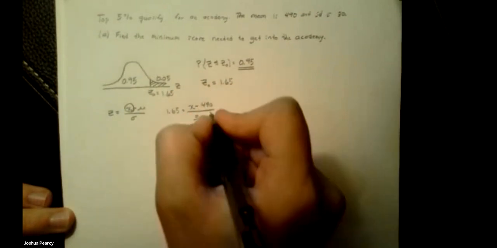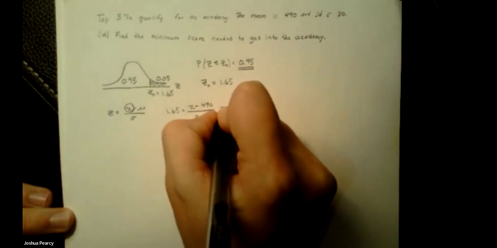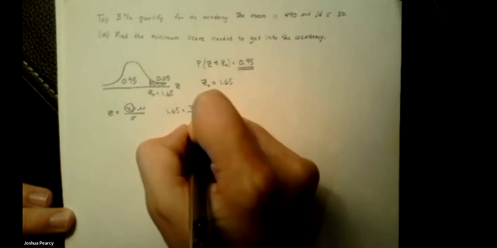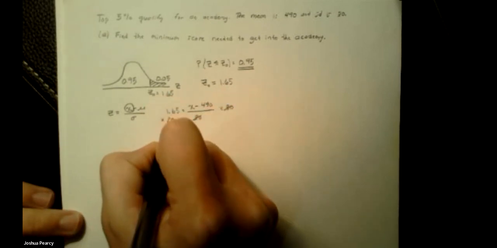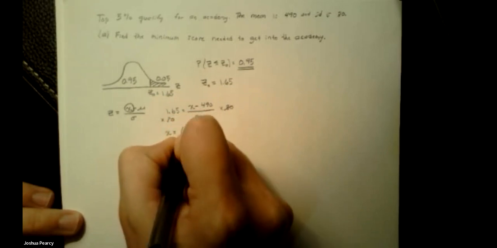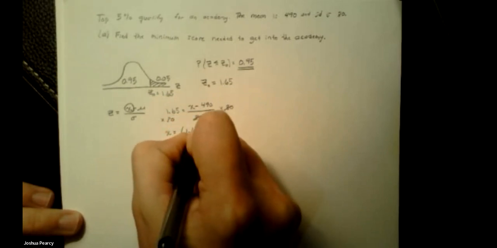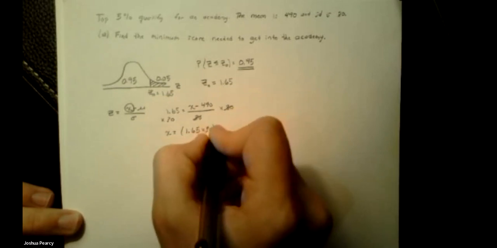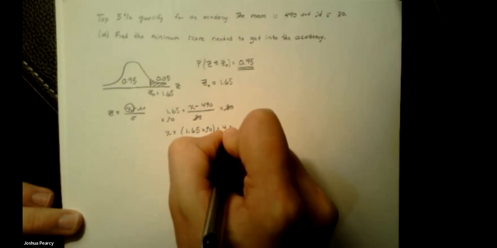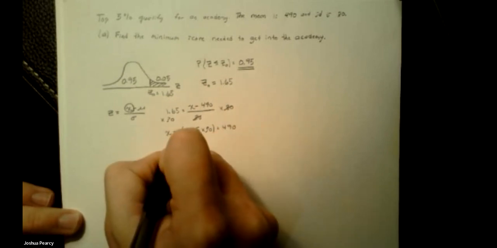Then all you do is solve for that data value x. To do that, multiply both sides by 30, and that'll get rid of the 30. And then you add over the 490. So then x would be 1.65 times 30 plus 490.